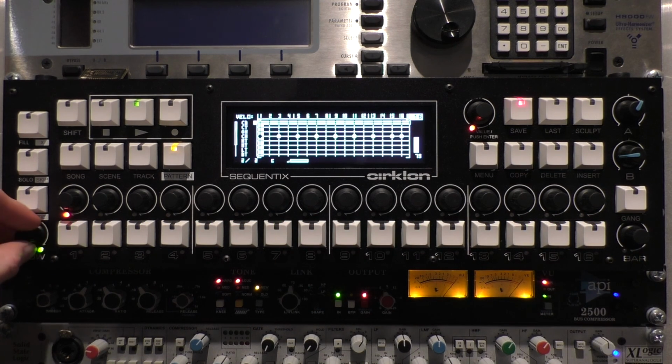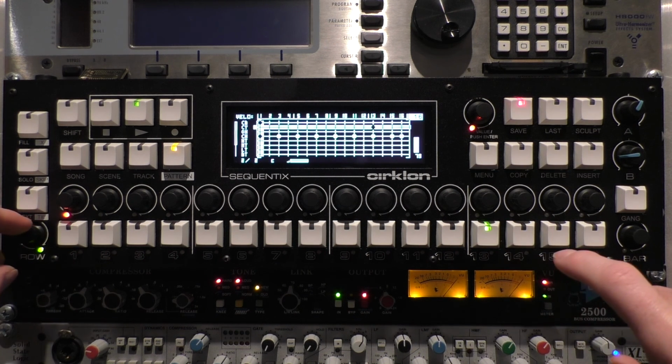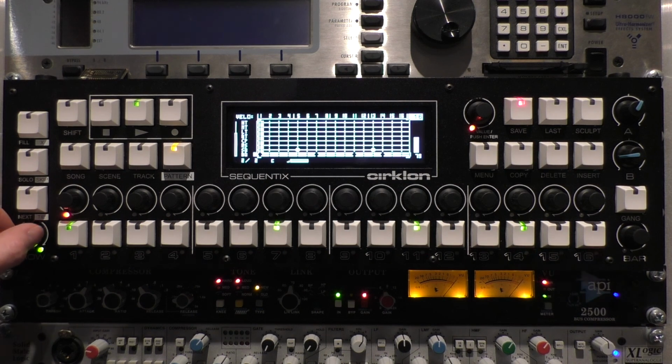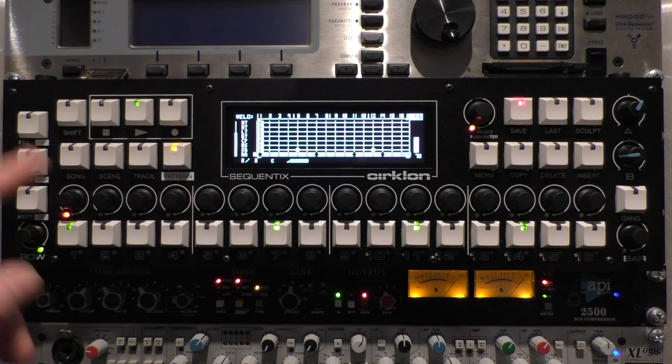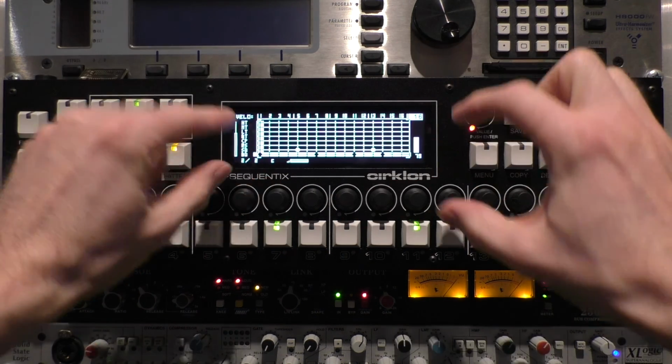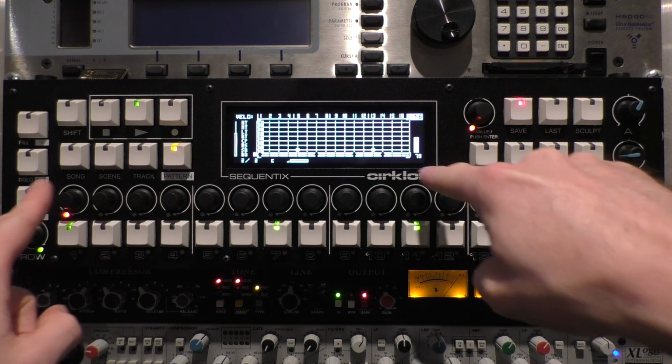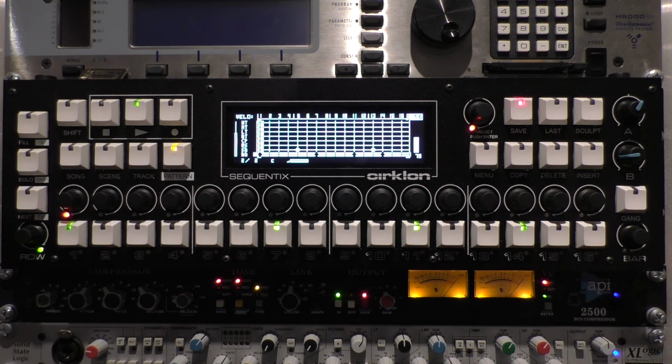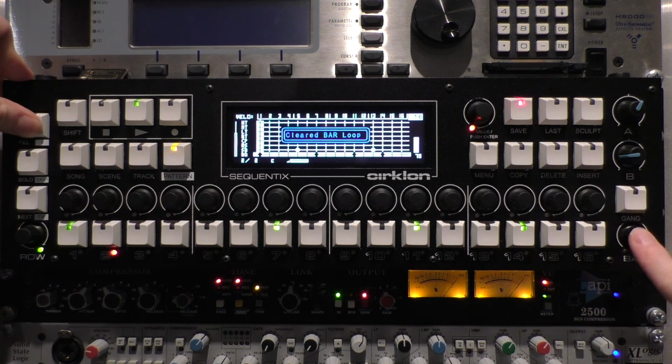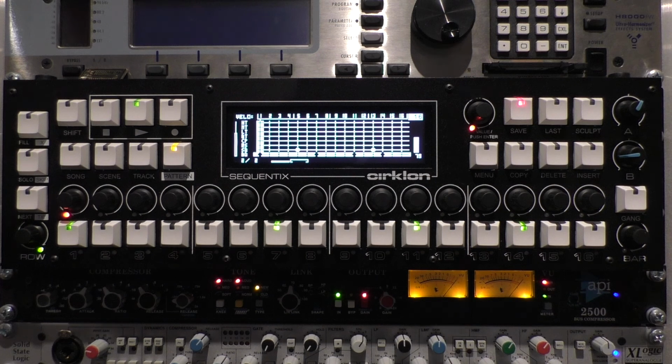So now we've got a nice little, here we go. Cowbell's always nice. And let's go crazy with a cymbal as well. So now we're still looping. You can see the little two brackets at the start and the end there. That shows that it's currently being looped. If I press fill and bar again, that'll clear the loop. So now it's going to play the first bar. Now it's going to play the second bar.